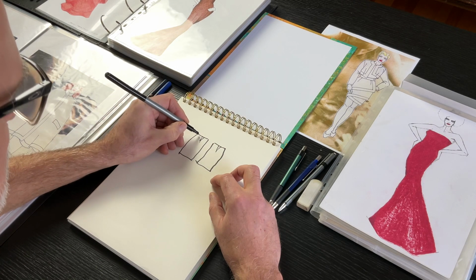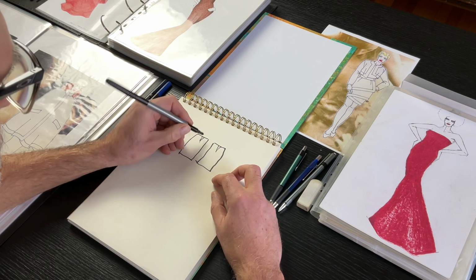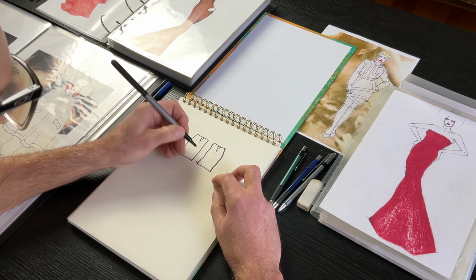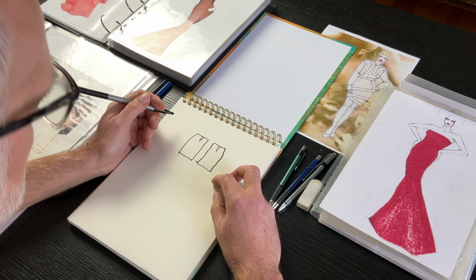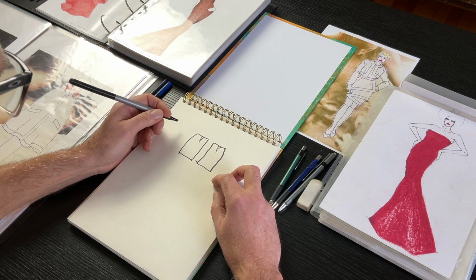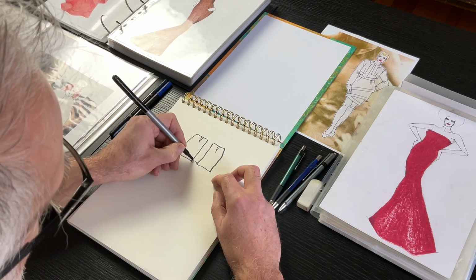So here you have the center back and center front. If you want to vary this skirt, there's plenty of possibilities. You can, of course, extend it.